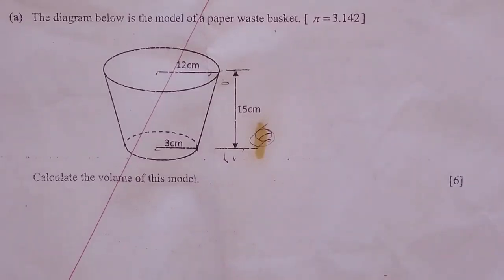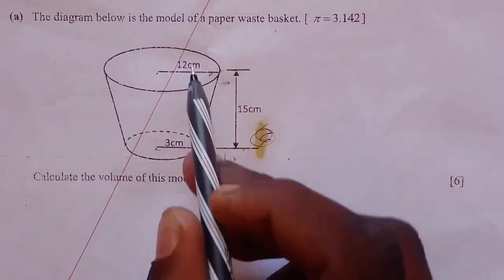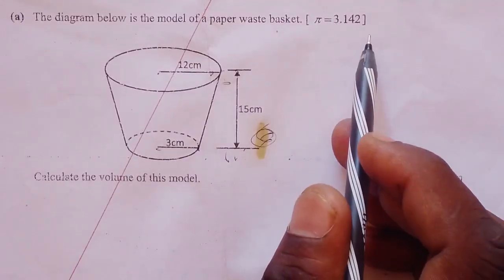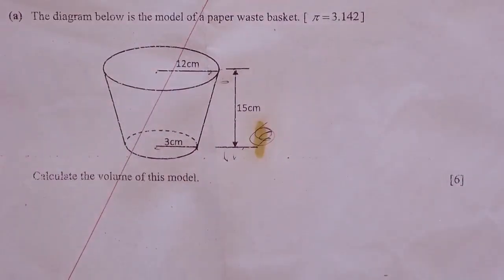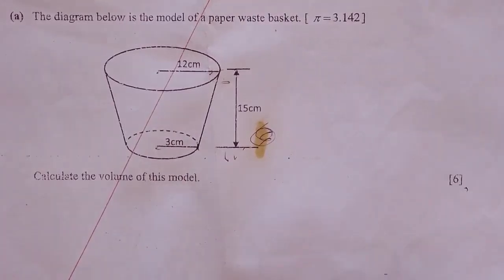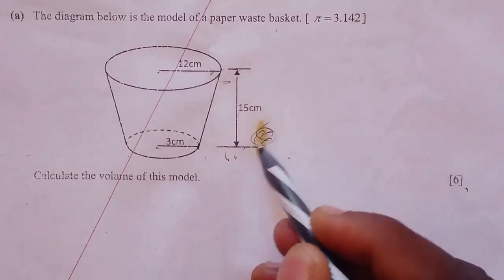So we have this question which reads, the diagram below is a model of a paper waste basket. Pi is equal to 3.142. We have been given this model of a paper, and here we have been told to calculate the volume of the model, and this is 6 marks.